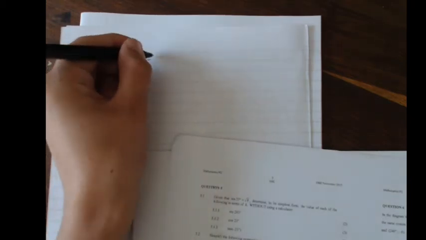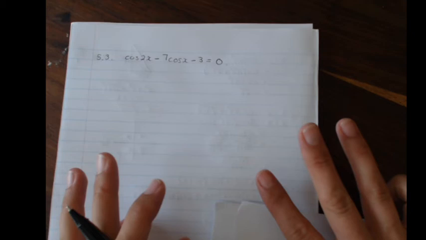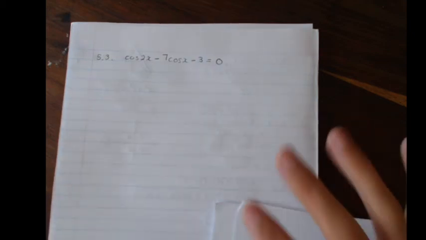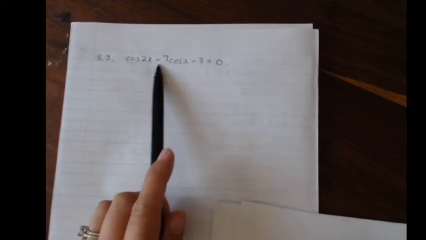Right, question 5.3 says determine the general solution of cos 2x minus 7 cos x minus 3 is equal to 0. When I do trigonometric general solutions, I always want to aim to work with only one ratio in my equation, so only sine or only cos or only tan. Sometimes you have a sine and a cos, but when you factorize, they factorize into separate brackets, where one only has sine in and one only has cos in. That's fine. But as far as I can, I try to get one trigonometric ratio.